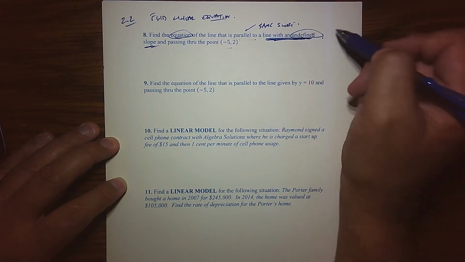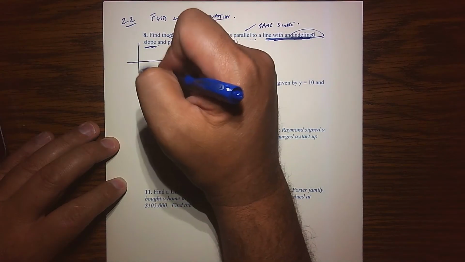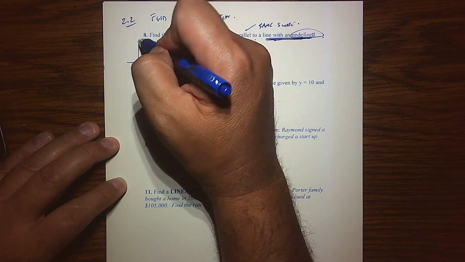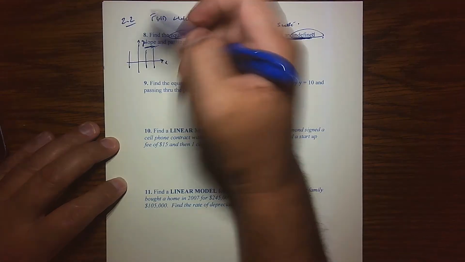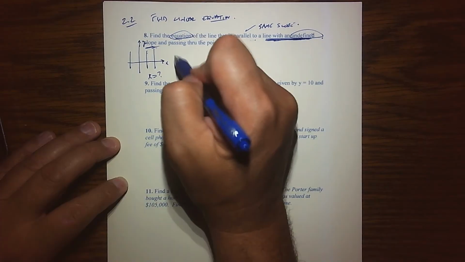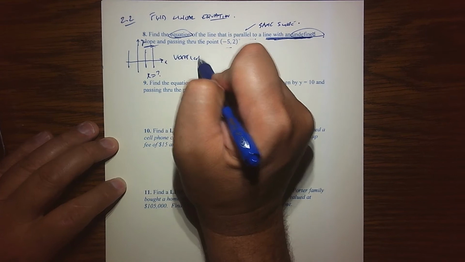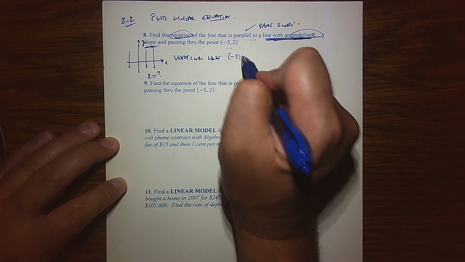Well, remember, if you go back a few videos, we have an undefined slope in situations, here's y and here's x, where we have a vertical line, right? So x equals a number. So that basically means we are looking for a vertical line, and our vertical line is passing through -5/2.